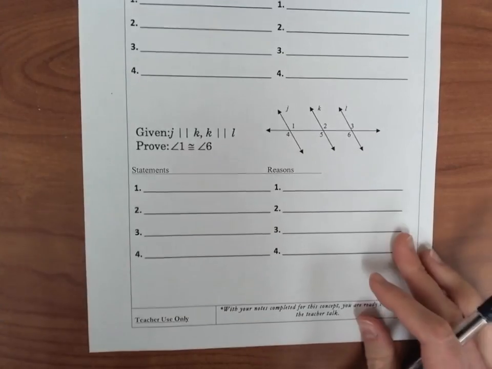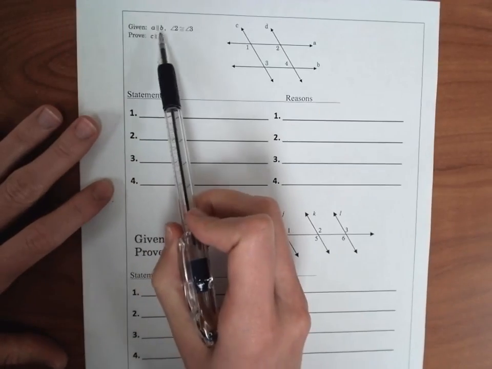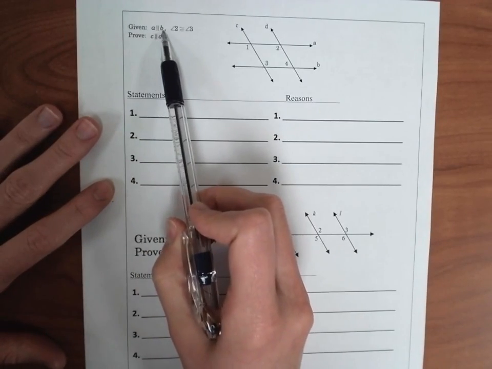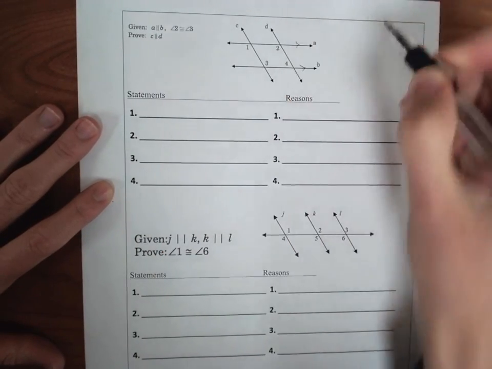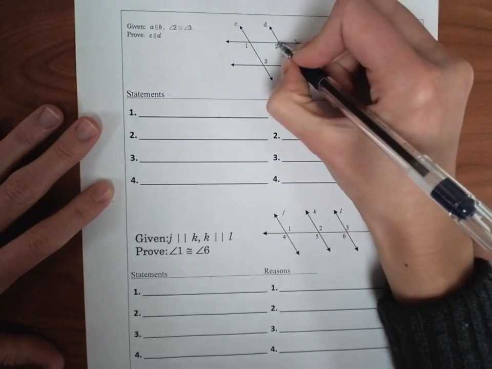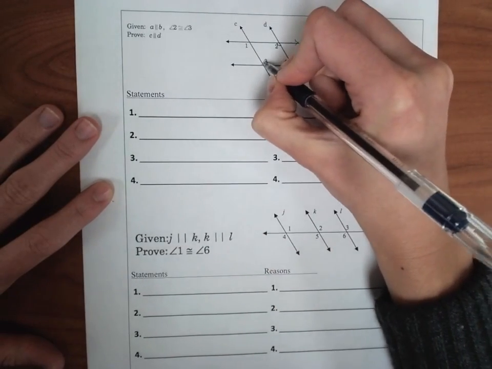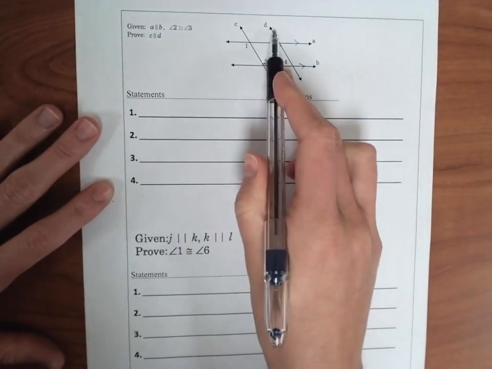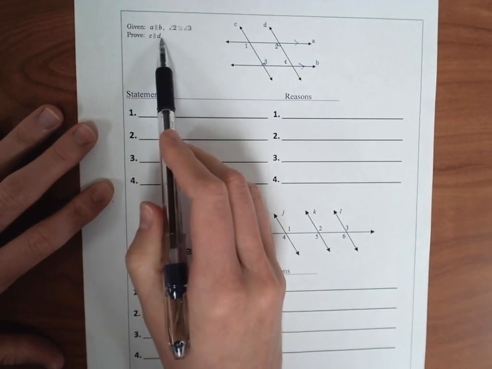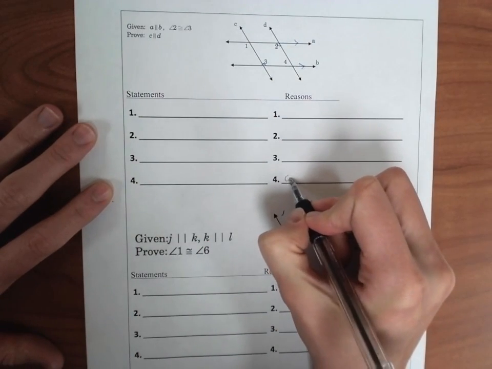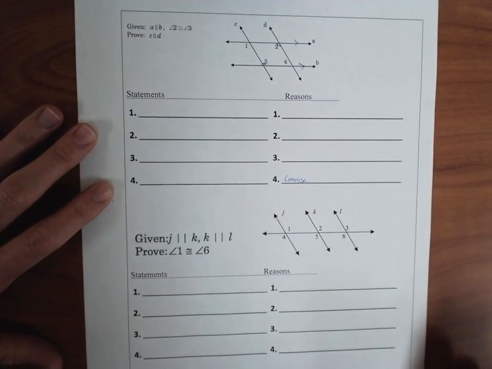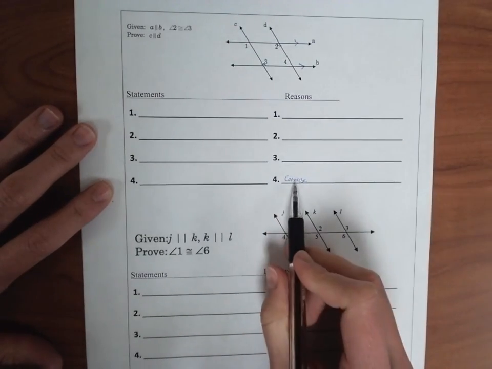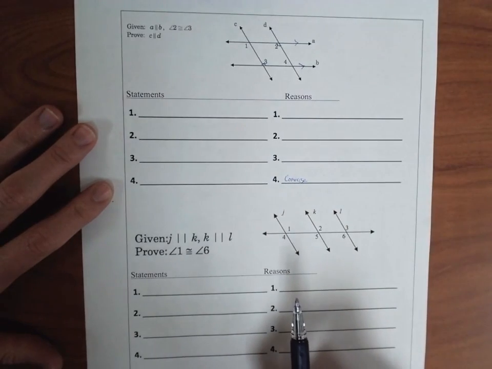All right, let's look at these last two. Given lines A and B are parallel, so I'm going to go ahead and draw that in our diagram to help us remember, and angles 2 and 3 are congruent. We're asked to prove C and D are parallel. Because we're asked to prove C and D are parallel, we should know that we're going to end up using the converse of one of our theorems to help us do that. We don't know which theorem yet, but we know it's going to be a converse. I just wrote that there to help remind us.